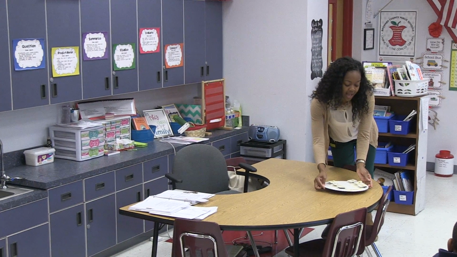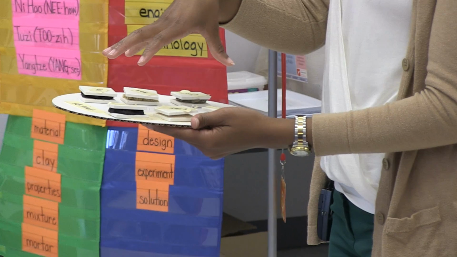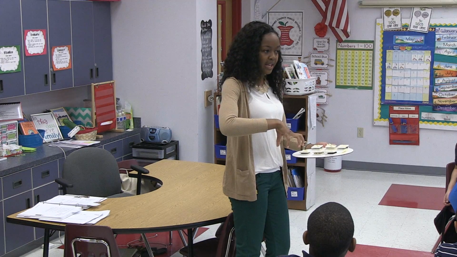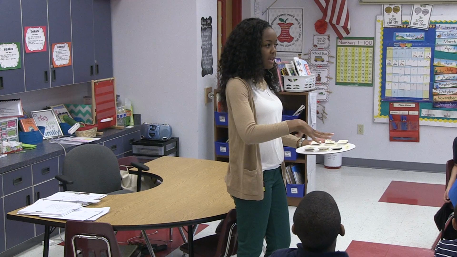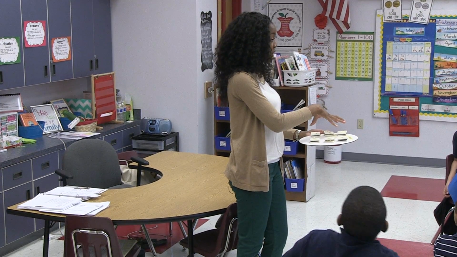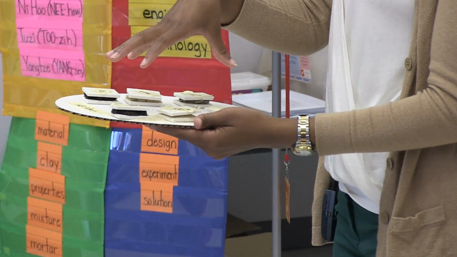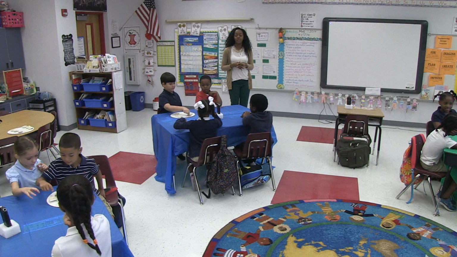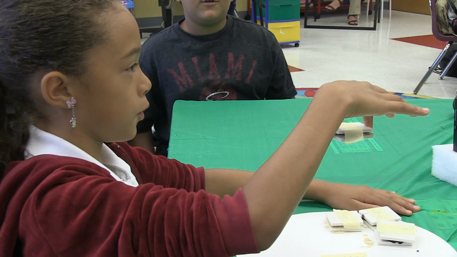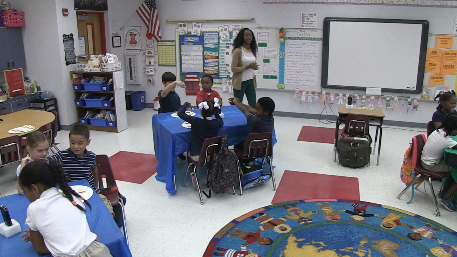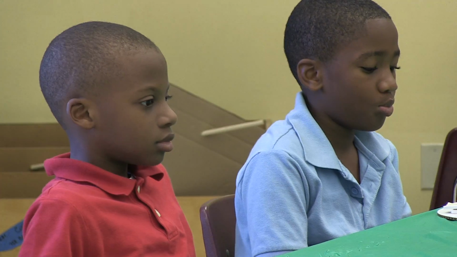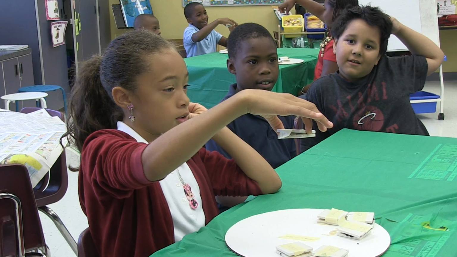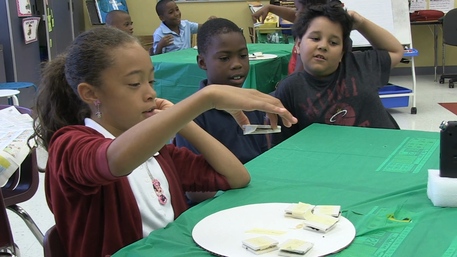Here, I have my mortar sandwiches from yesterday. One set is going to be used for the sticking test. The other set is going to be used for the earthquake test. Does everybody understand? We're going to do the test together. All right? So are we ready to test? Pick up and let's count. 1, 2, 3, 4... 10, 11, 12... 28, 29, 30.